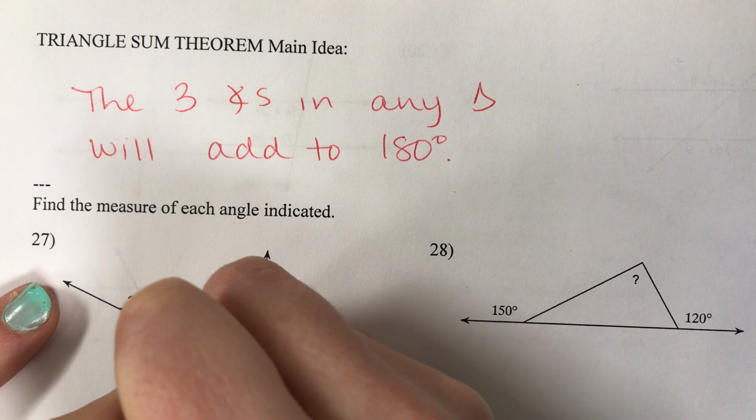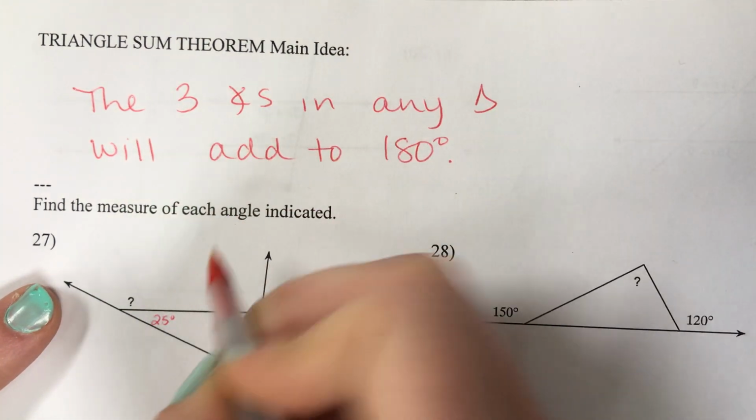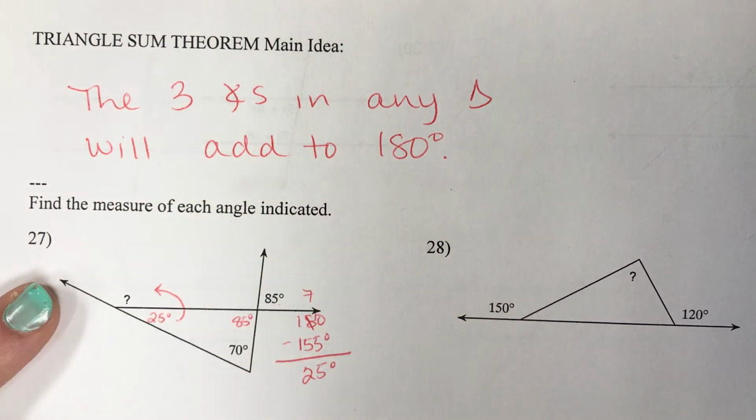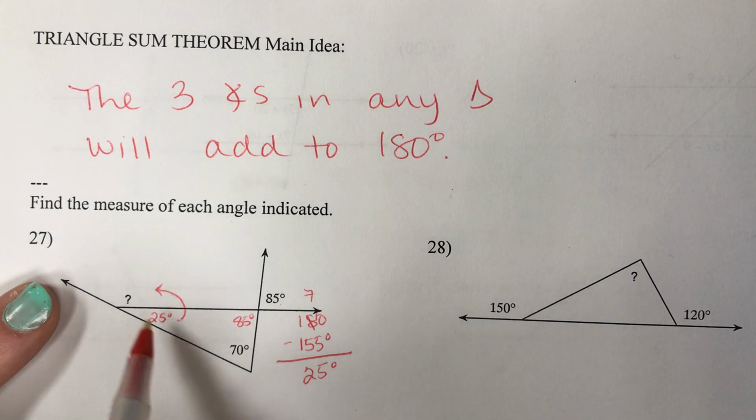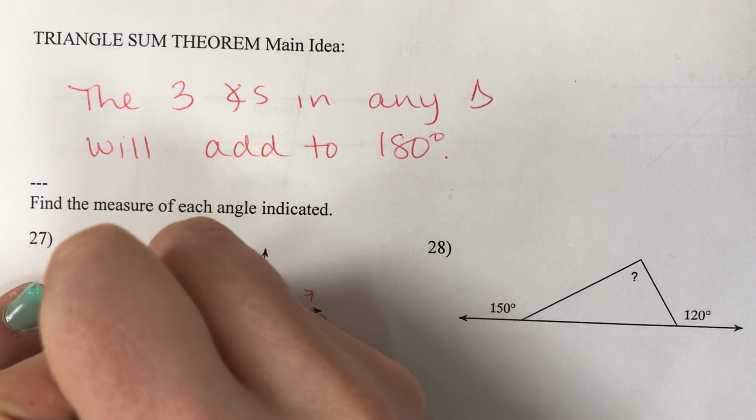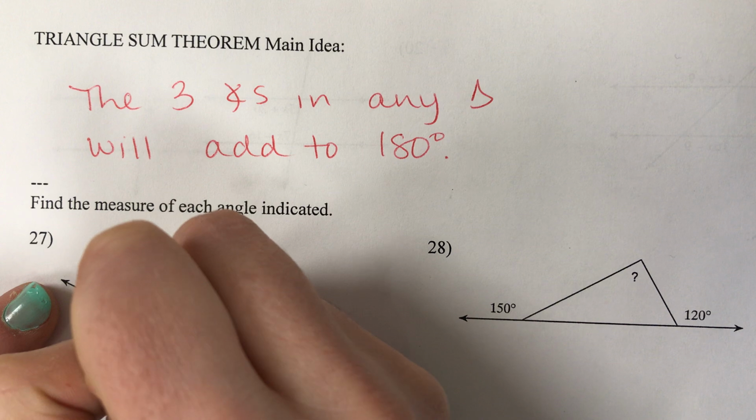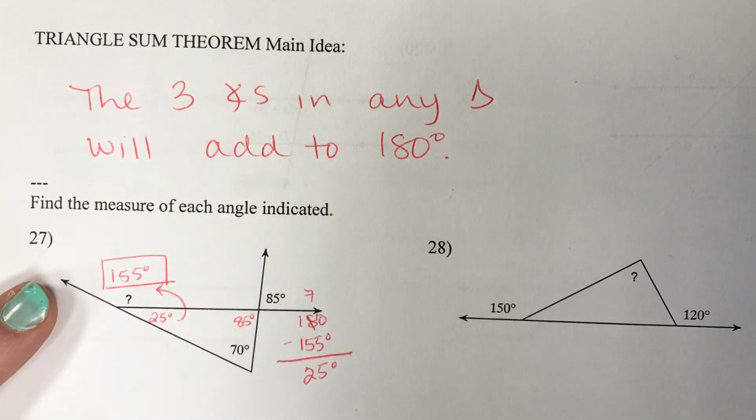So I know that this is 25 degrees, and that helps me figure out the angle right next to it because they must be supplements. So I do 180 minus 25, and I think I'm going to get 155 degrees here. And that would be my final answer.